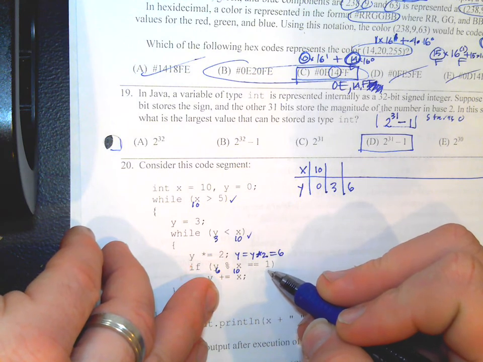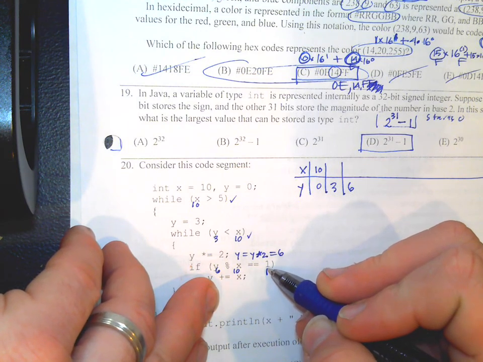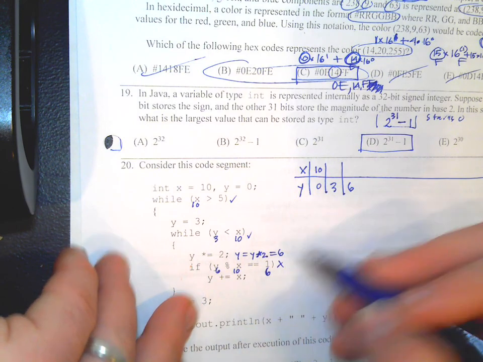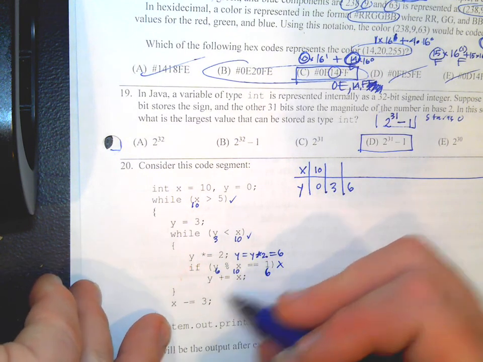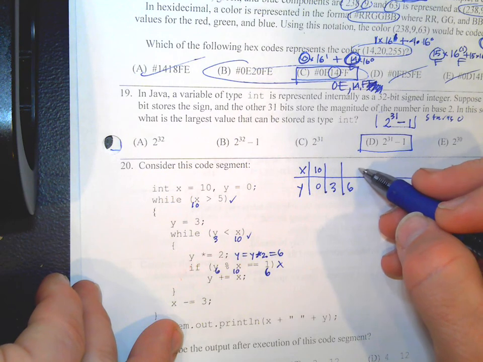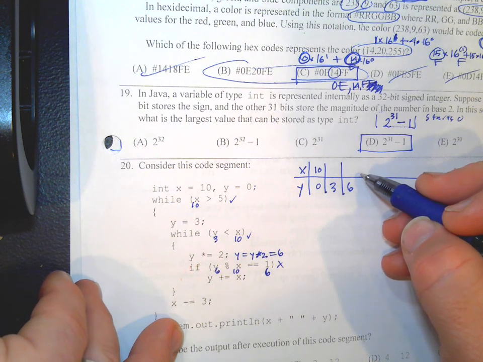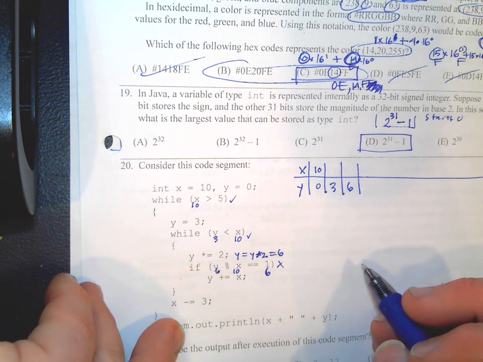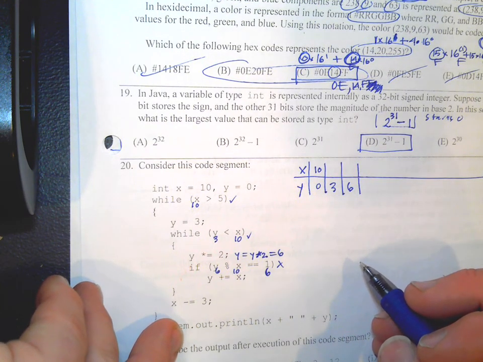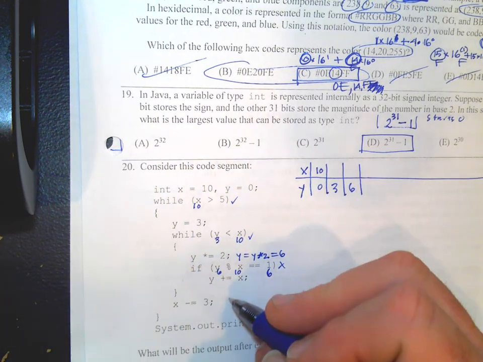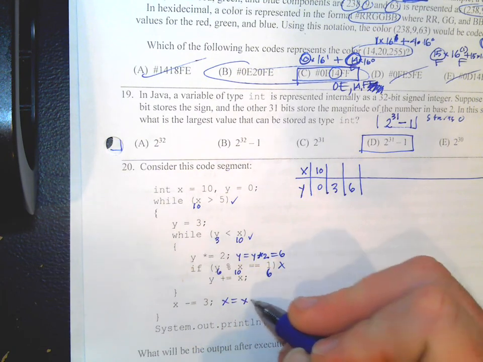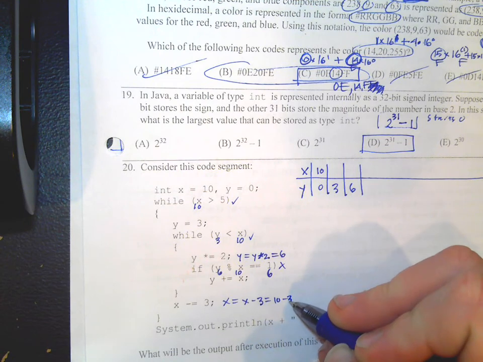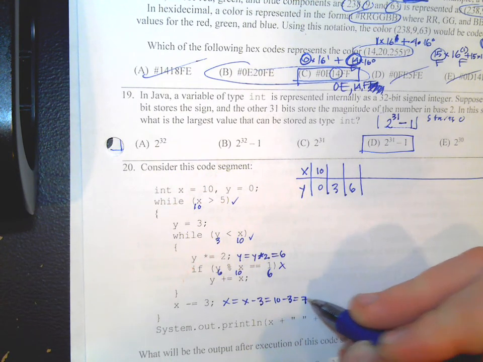Well, that remainder is 6 because 10 doesn't go in. So this is false, so that doesn't happen. Then we go down here and x gets set to x minus equals 3. That's the same as x equals x minus 3. And x is 10 right now, so minus 3 would be 7.